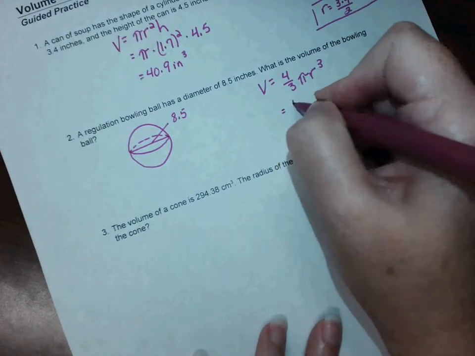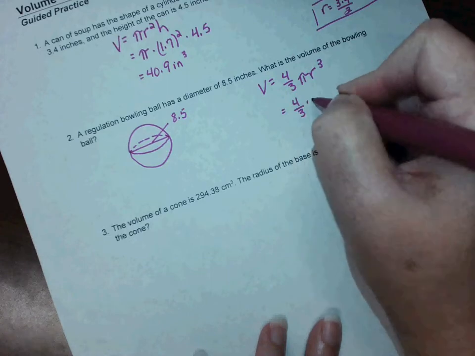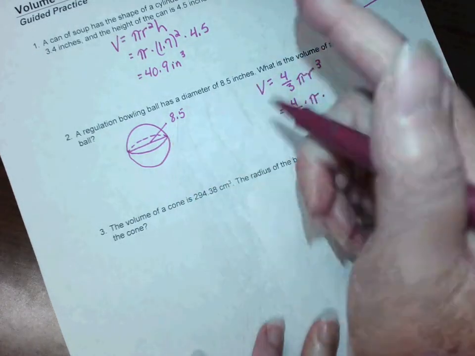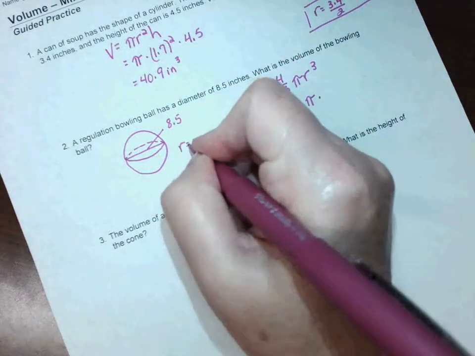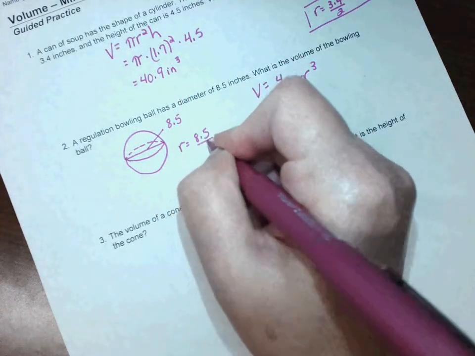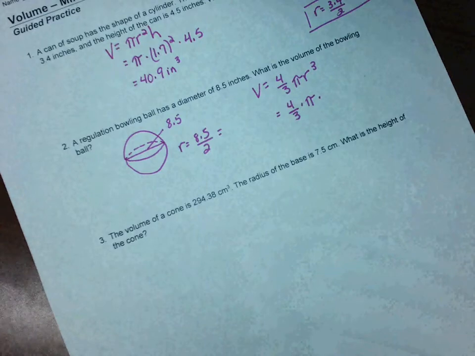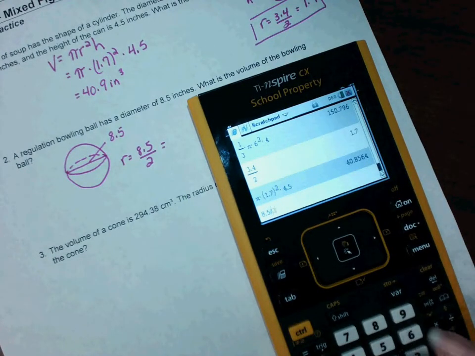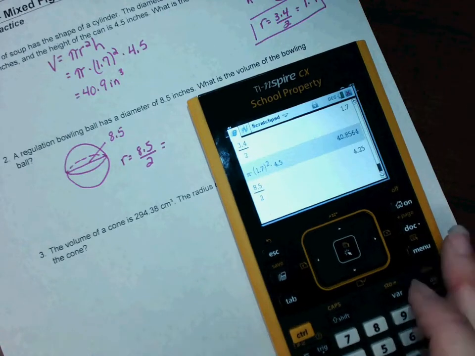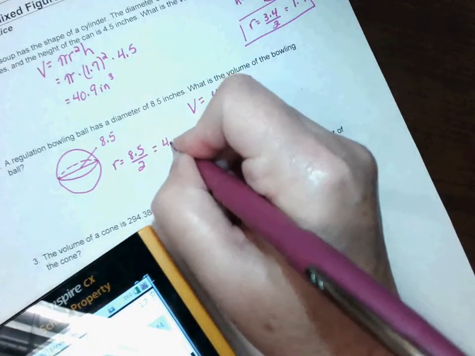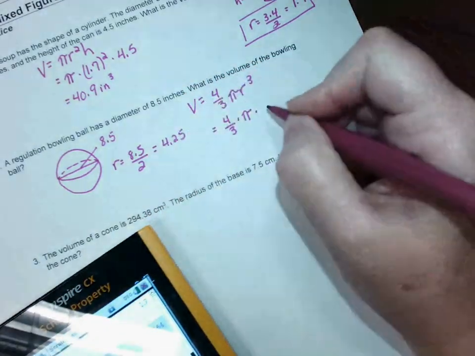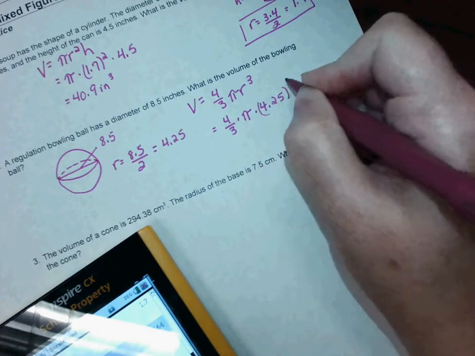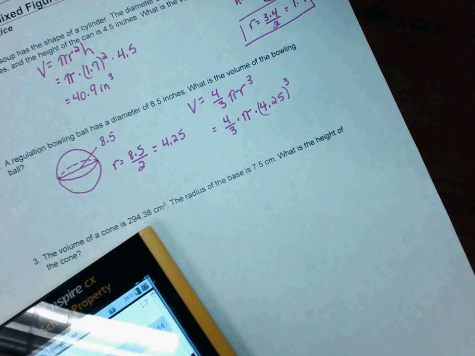Second step is to plug in the numbers. So 4/3 times pi times, this is my diameter. My radius is going to be 8.5 divided by 2. So 8.5 divided by 2 is 4.25. I'm going to put that in, 4.25. This time it's cubed, according to the formula.